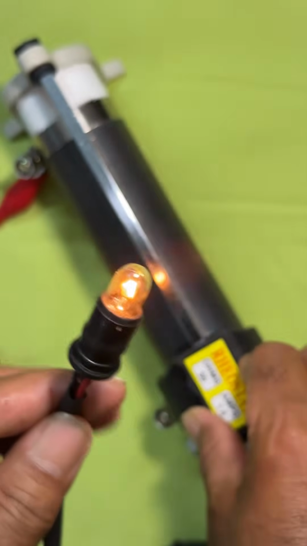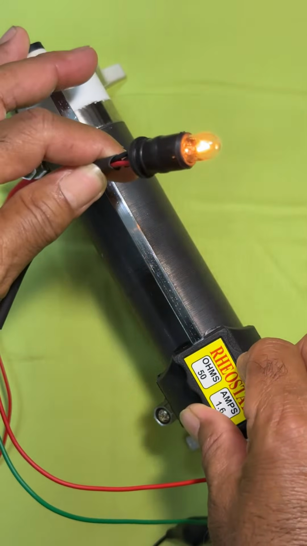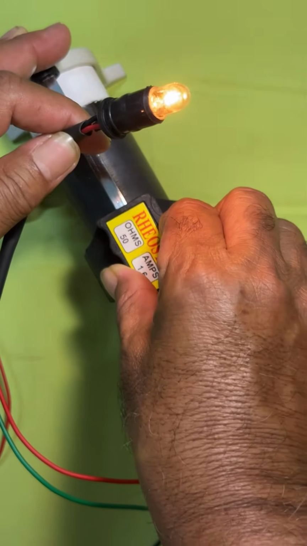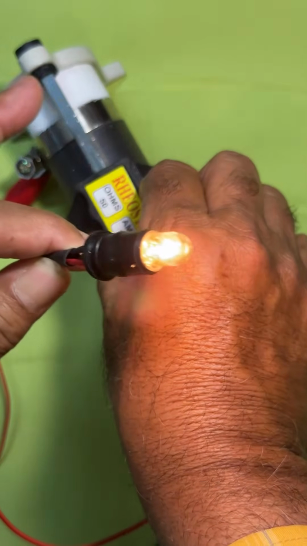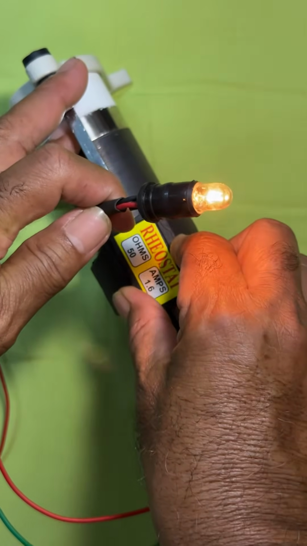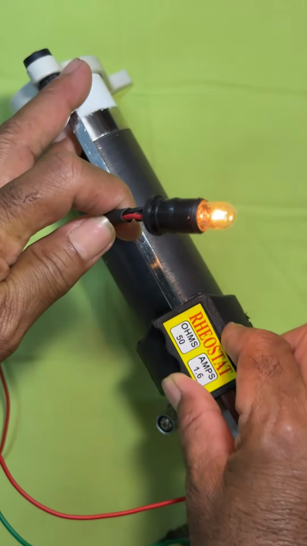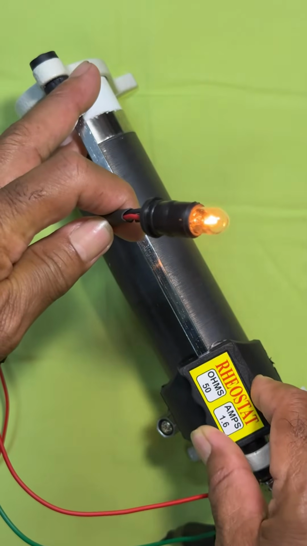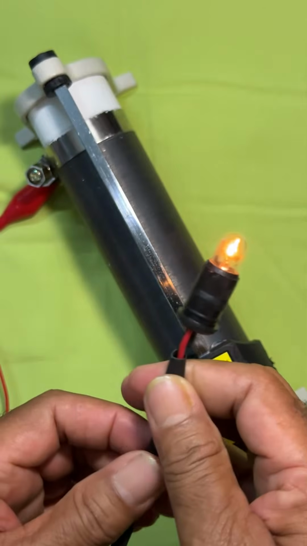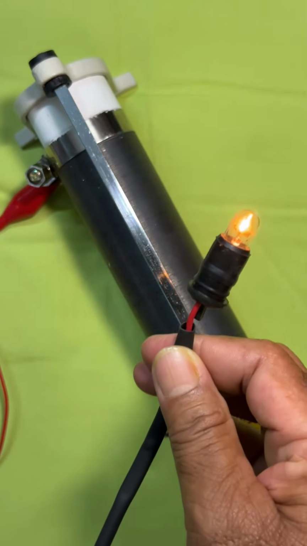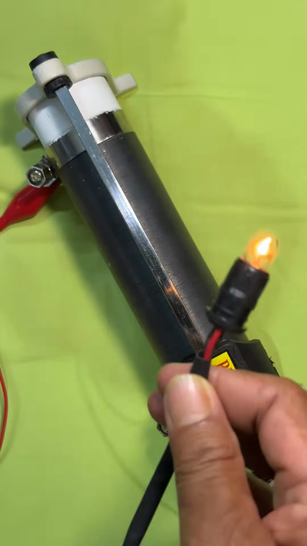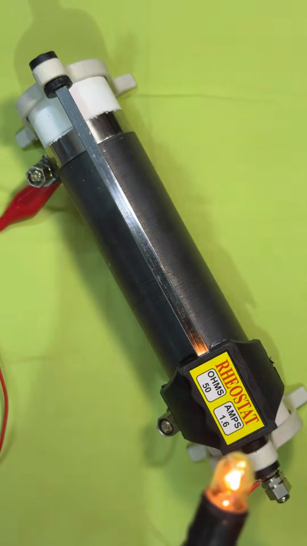You can see when I move to this end it will be more, and moving this way the lamp will get lower voltage. So, it is getting dim. So, this is a type of resistor, comprising a wire, which controls the voltage and current also.